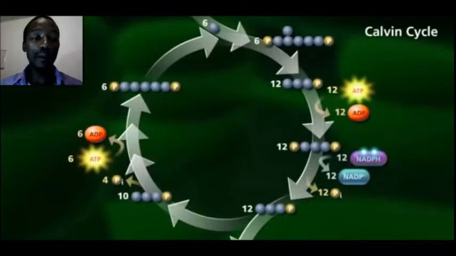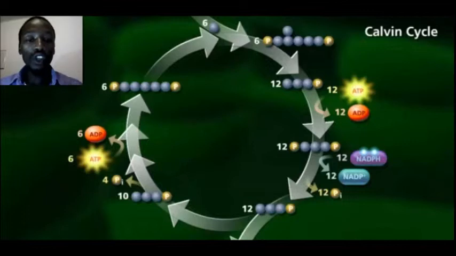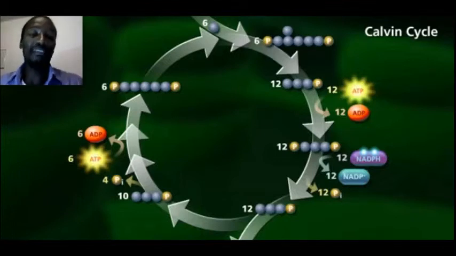The Calvin cycle, like we said, happens in the stroma. Now, the Calvin cycle uses NADPH, and NADPH is involved in this process because of the phosphorus.